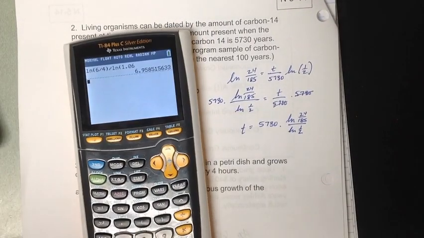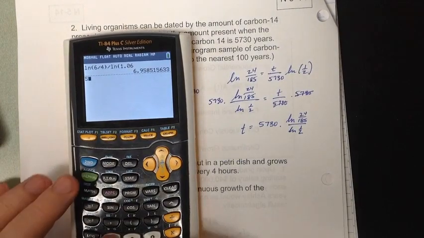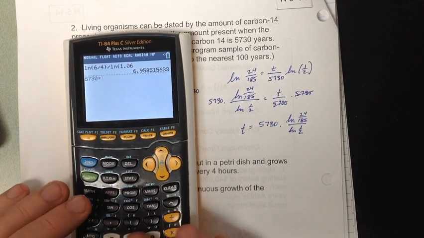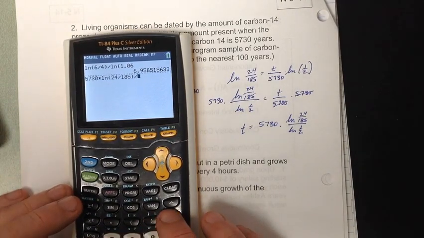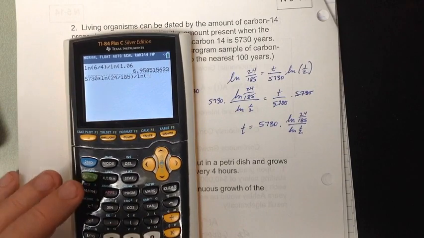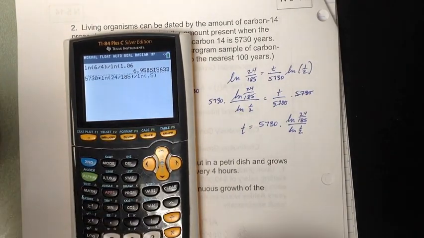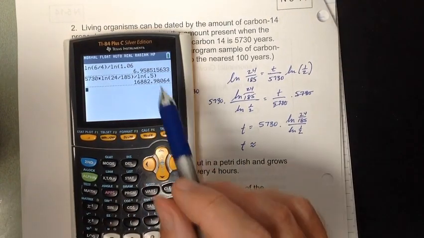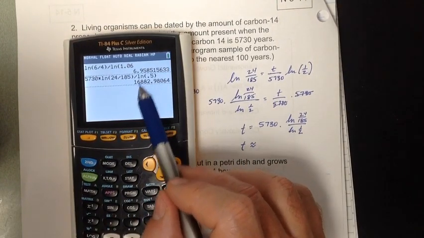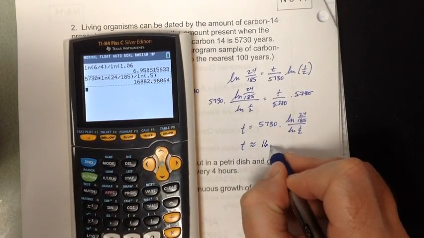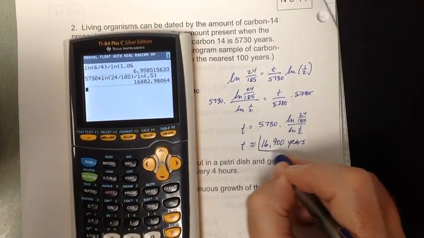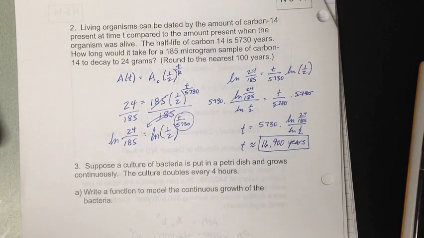All right, so let's see what we get here. 5,730 times ln of 24 divided by 185, divided by ln, I'm going to put in 0.5 for 1/2 here, and I get t is... it says round to the nearest 100 years, so 882, that's going to round up to 900 years, 16,900 years roughly. 16,900. Okay.